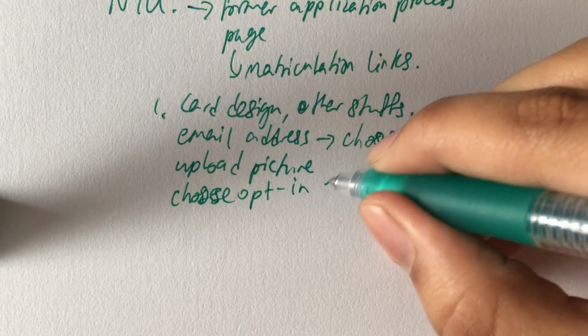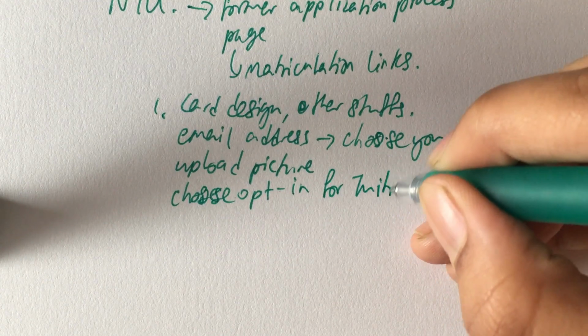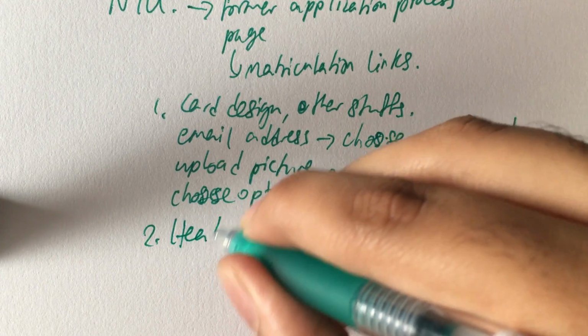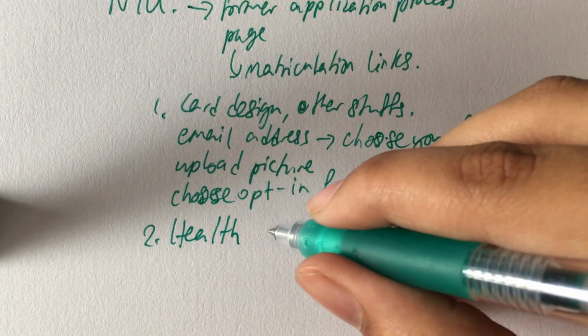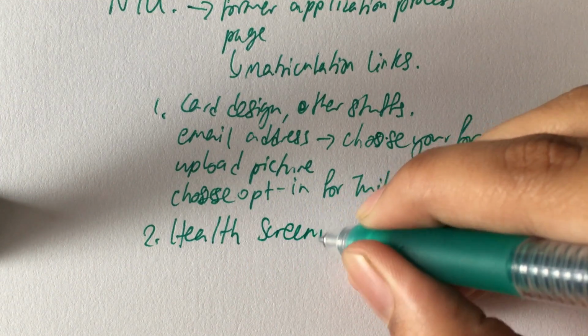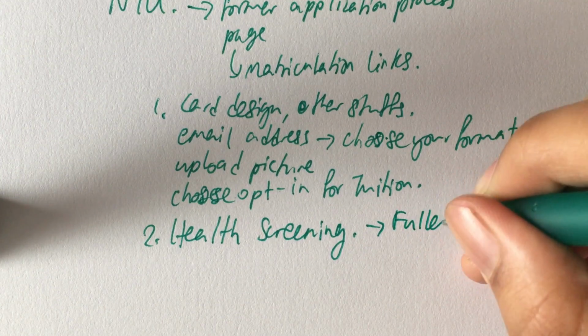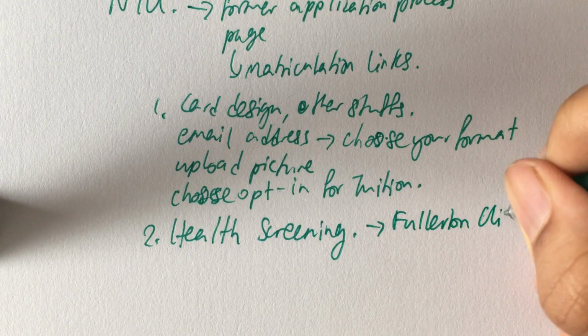So the health screening for NTU is done in NTU itself, unless you want to go to your own GP and do it. That's also possible. So in the page, there is a link for you to go and book one of the sessions, and you can just choose morning or afternoon.